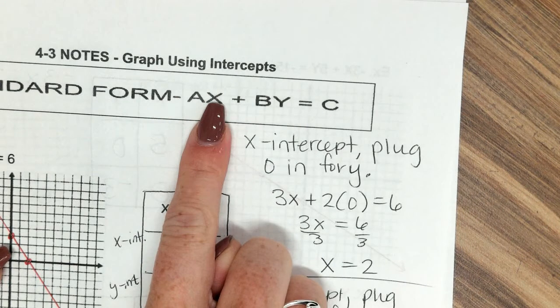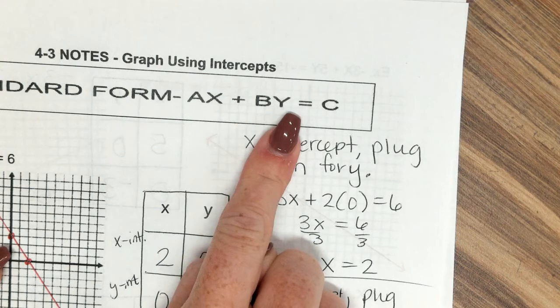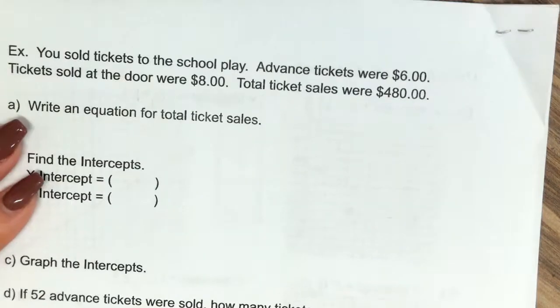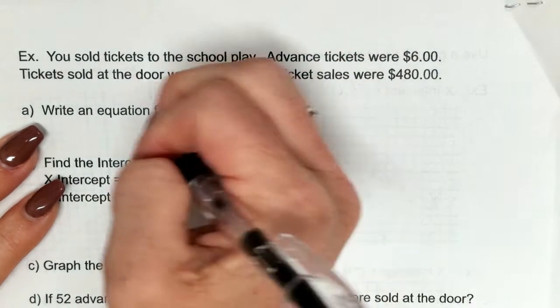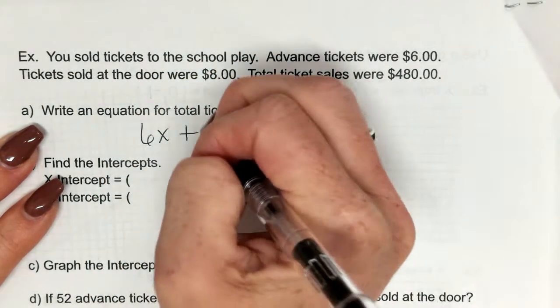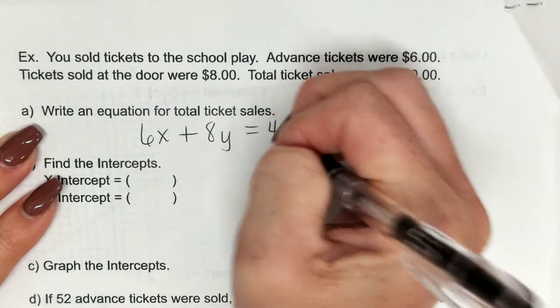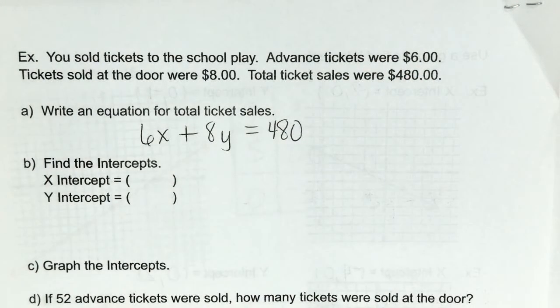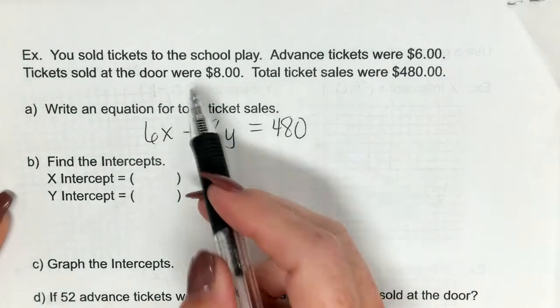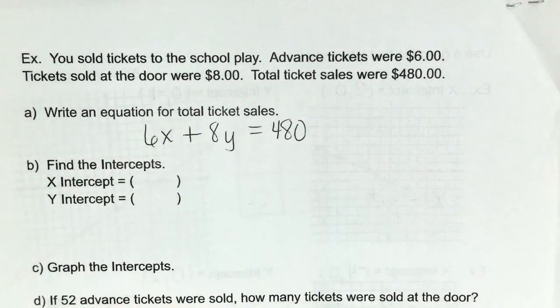Well, guys, think about standard form. You're going to have a number times x plus a number times y equals your total. 6x plus 8y equals 480. Standard form is really easy. Now, can you always write an equation in standard form? No. Sometimes when they give you a word problem, it's presented in slope-intercept form, right? Like with a starting point and a rate. But they didn't give us that. They gave us two different amounts, and then it adds up to equal a total.